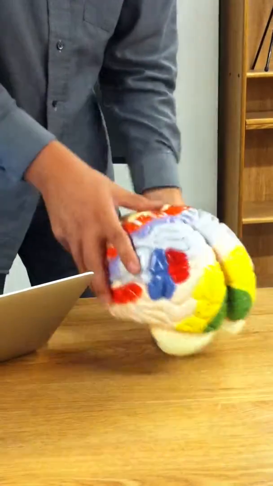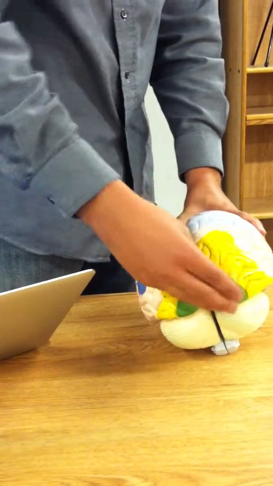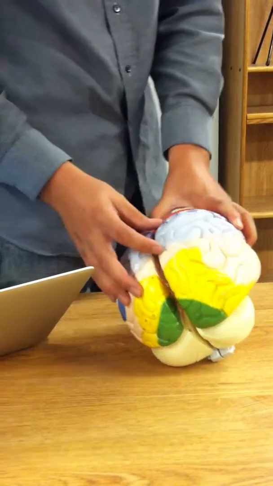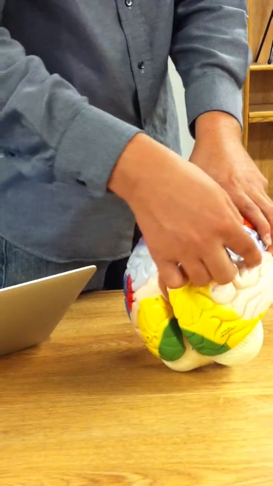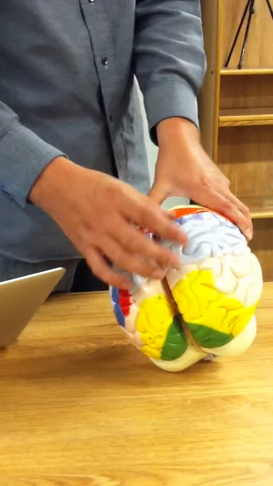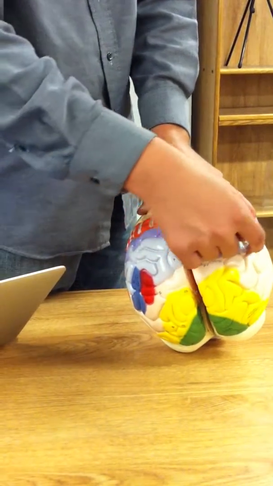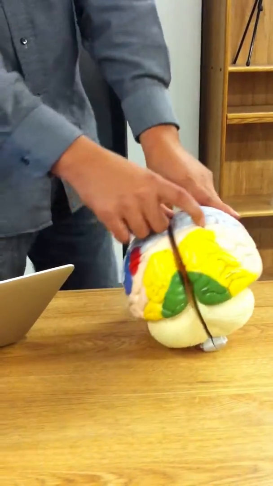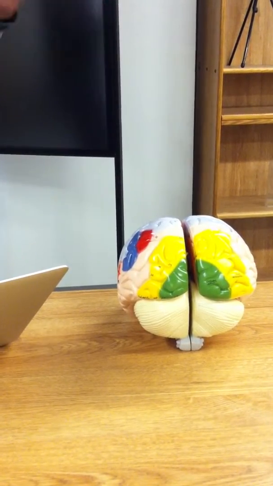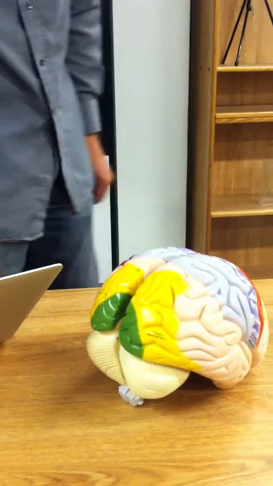Now the parietal lobe is separate from the occipital lobe by what's called the parieto-occipital sulcus. Okay? And that's this one right here. The parieto-occipital sulcus separates the parietal lobe from the occipital lobe. That one's nice. It sounds like a long word, but it tells you exactly what it does. It separates the parietal and occipital lobes. The parieto-occipital sulcus. Okay.